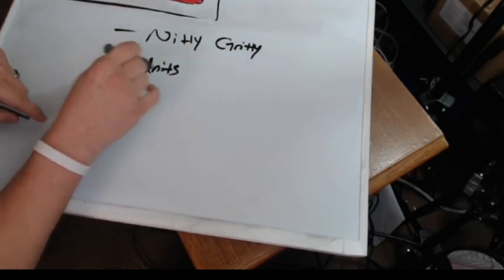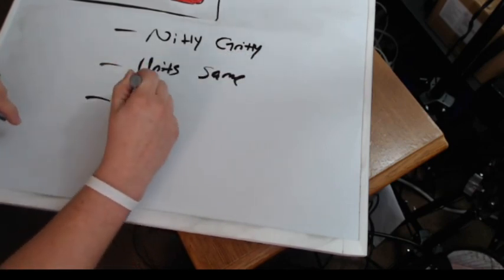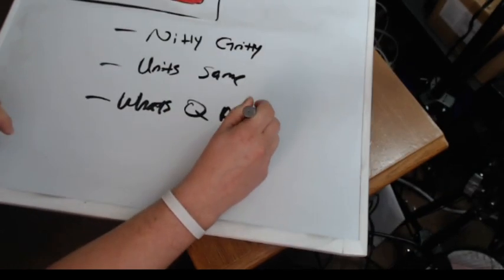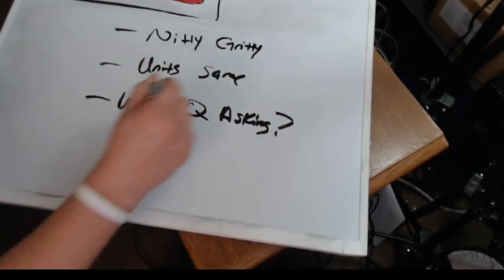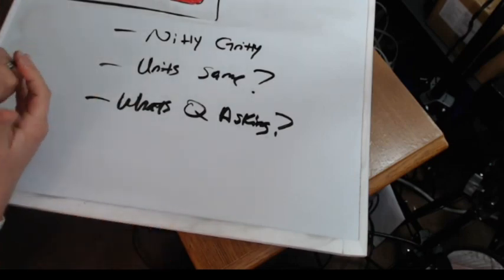Once you have that and your units are the same, what's the question asking? And from there you can solve the problem.